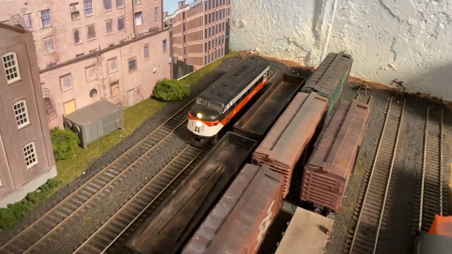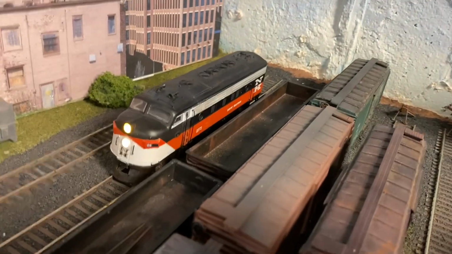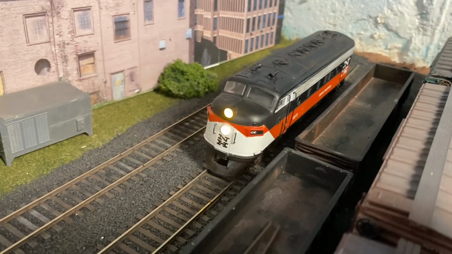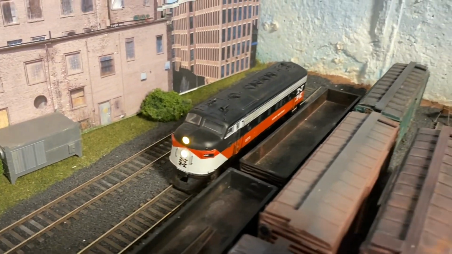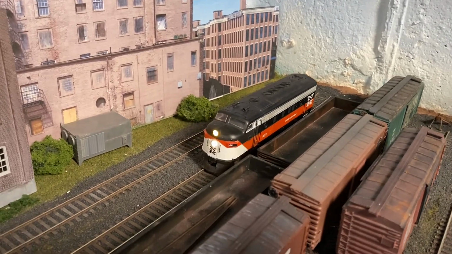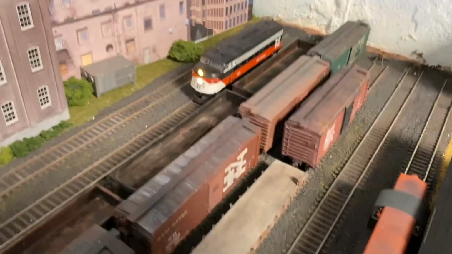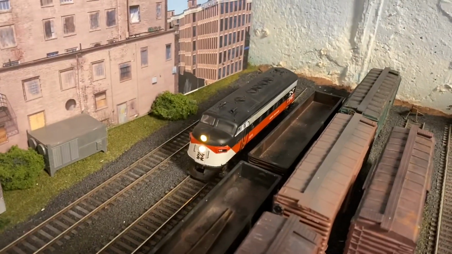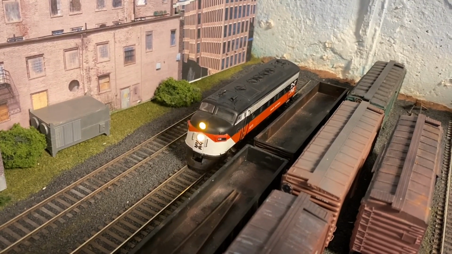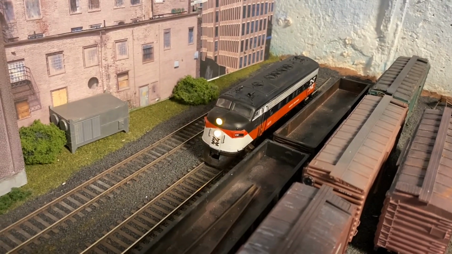Okay, so first let me show you the F7 custom painted. I tried to get the front end painted more accurate to the New Haven paint scheme on the, I'm drawing a blank, the FL9s. So this is how this one is running. That's speed step 1, and it's moving. It's kind of jerky, but I actually have movement. Before I wouldn't get any movement at all.